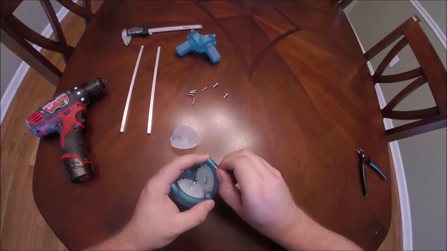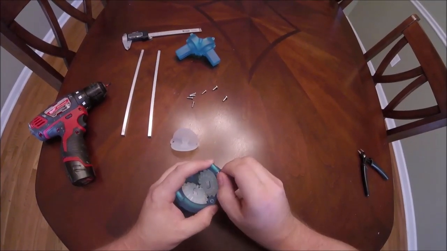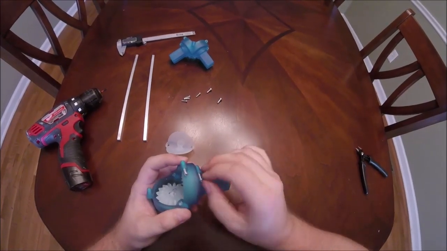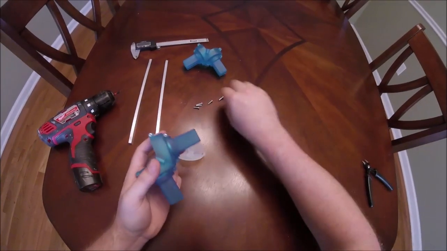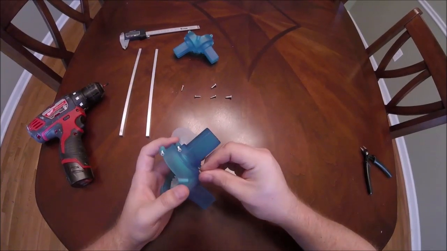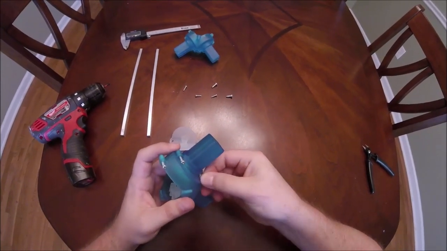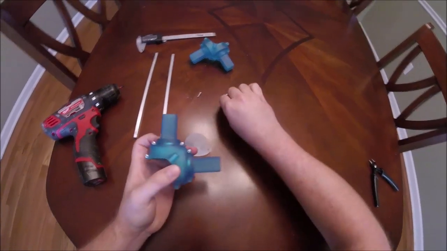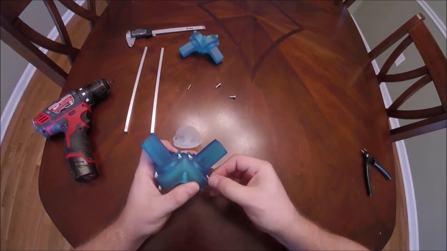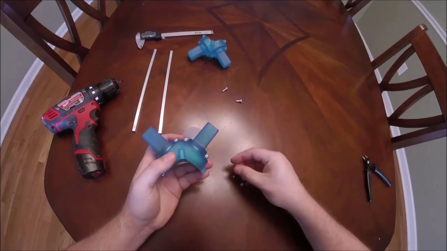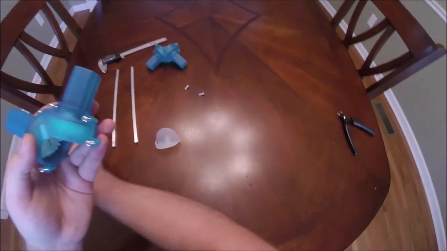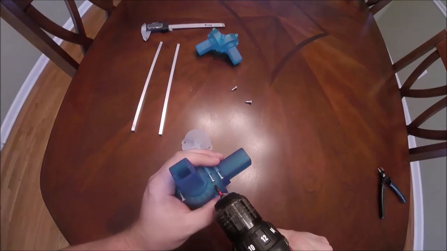And we'll actually just put Plastite thread forming screws in, which I'm going to just start by hand. And then I'll come back and tighten up.